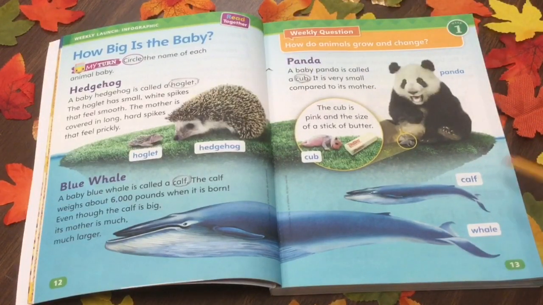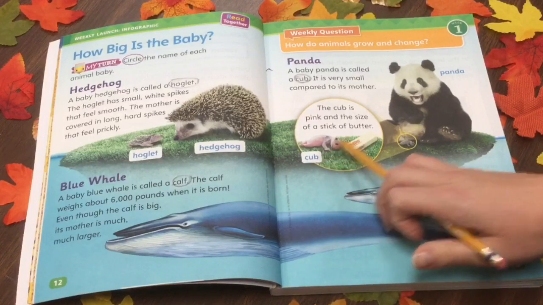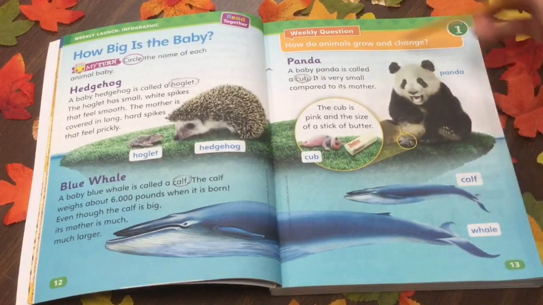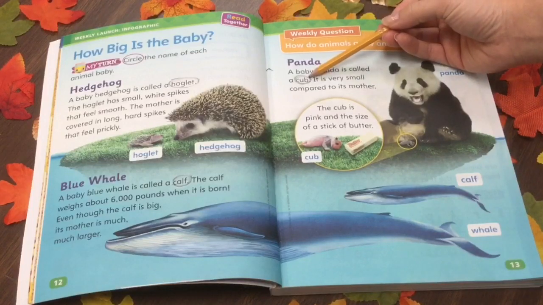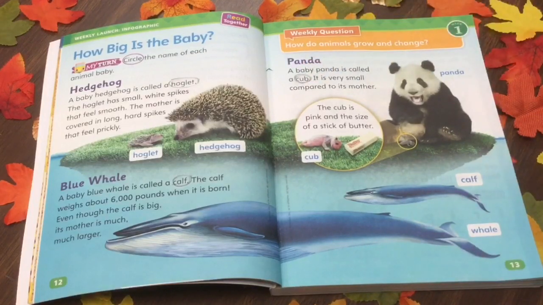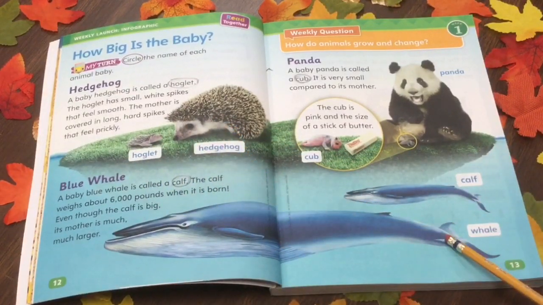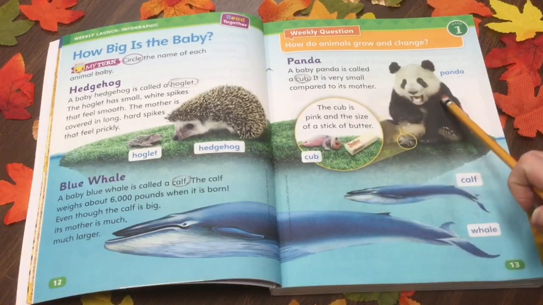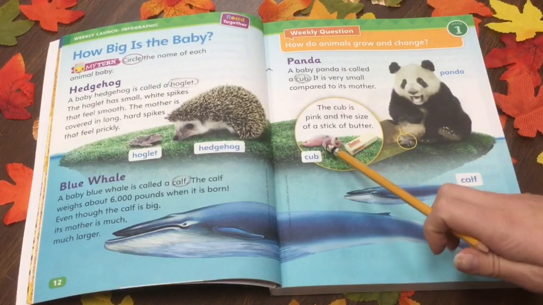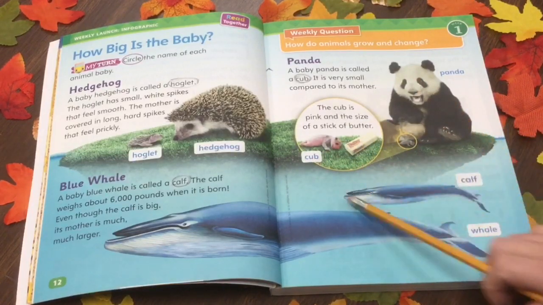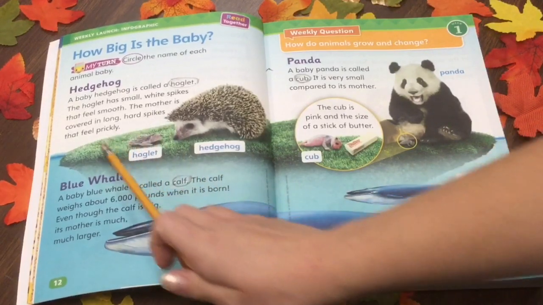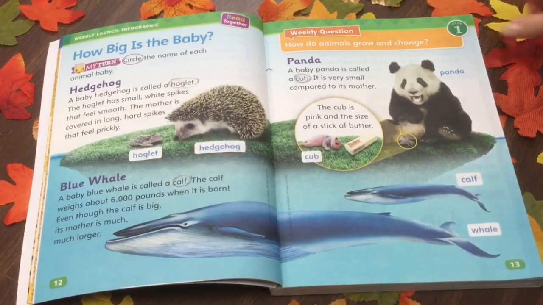Circle the name of the baby animal. Cub. I can see that cub is small and the mama panda is big. The baby panda is called cub. This is how I know cub is the right word. How do animals grow and change? How did all of these animals change? From the baby hoglet to the hedgehog, from the calf to the whale, from the cub to the panda, I can see we go from small to big. Small to big, small to big. So everything is growing bigger.